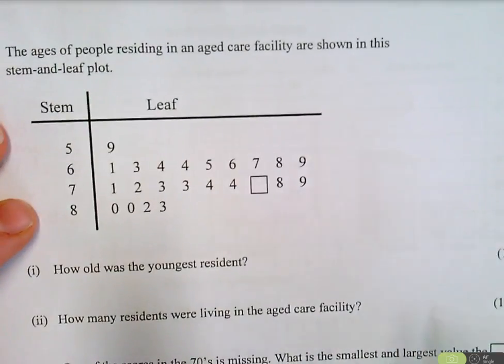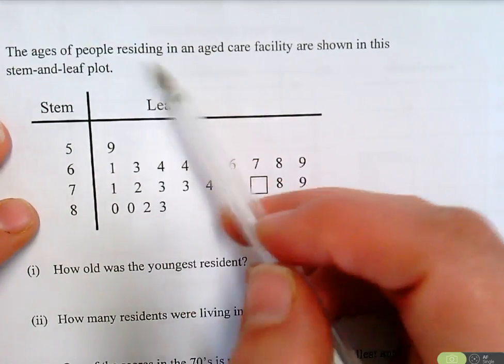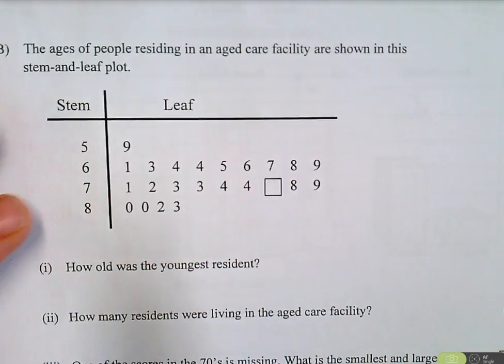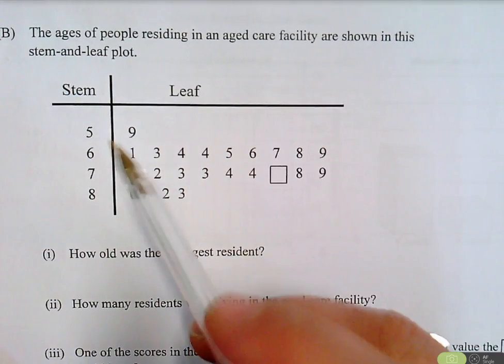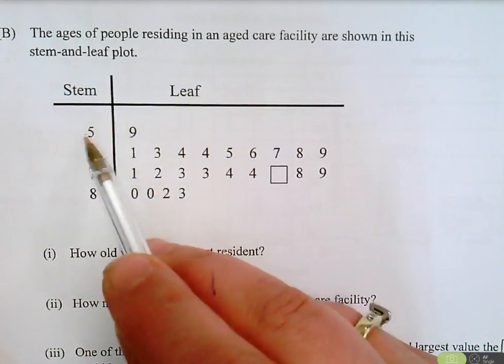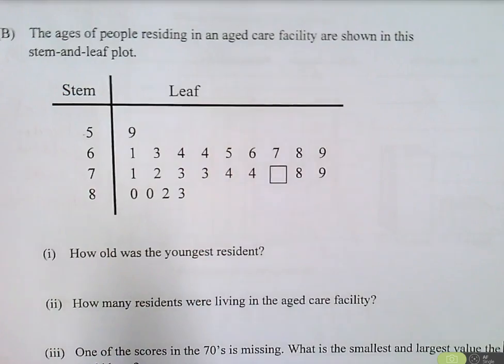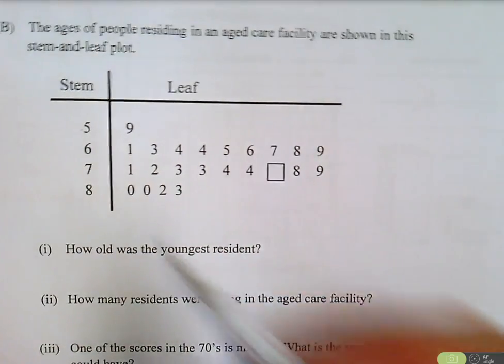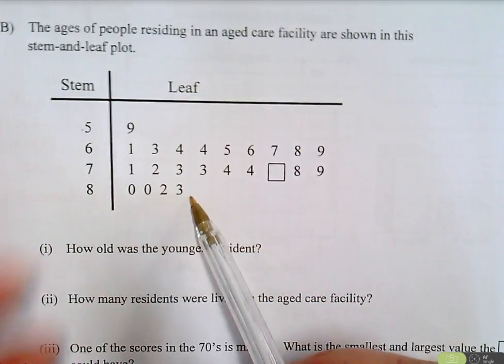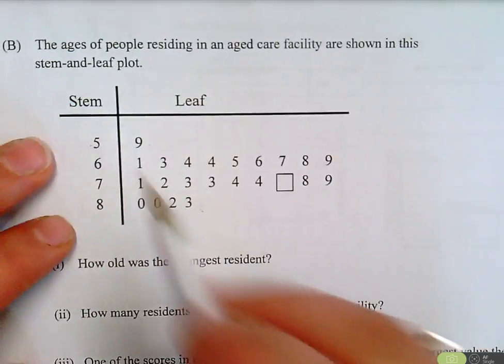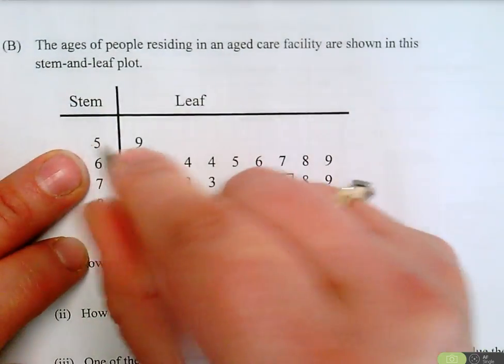The ages of people residing, that means they're living in an aged care facility, is shown in the stem and leaf plot below. All right, do you remember how to read this? How old is this person? 59. Remember, it's an aged care facility. Don't tell me they're 5. All right, 59. How old's the eldest person? 83. Good. How old is the youngest? 59.